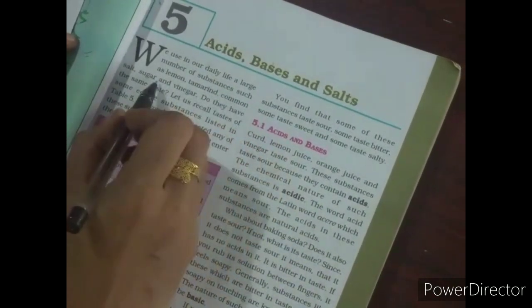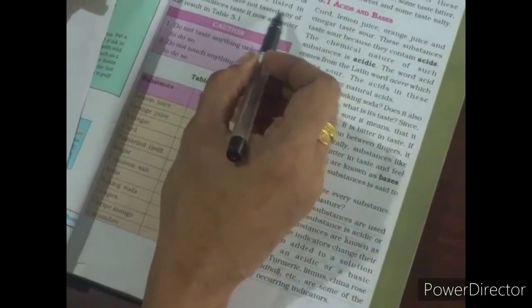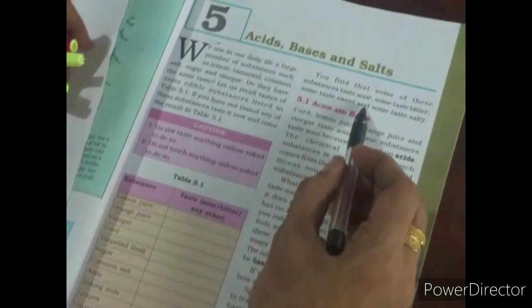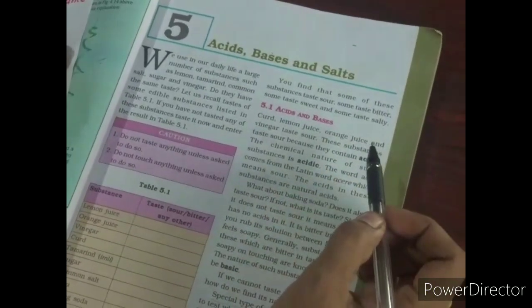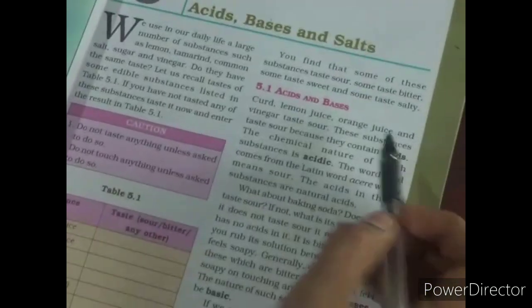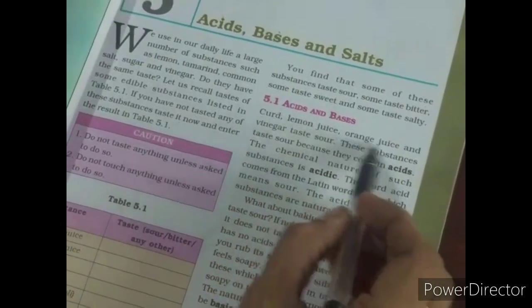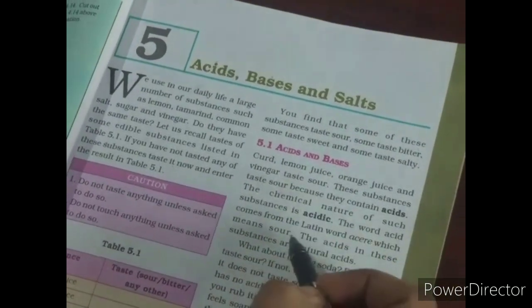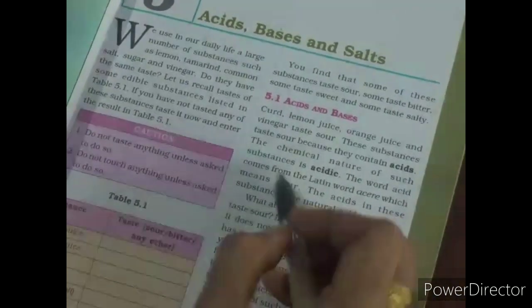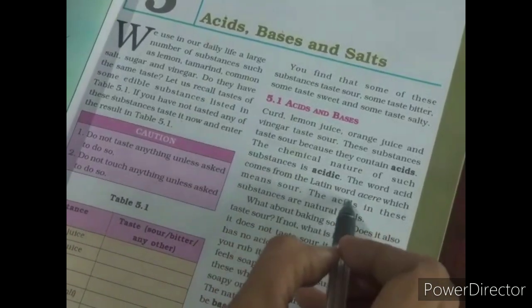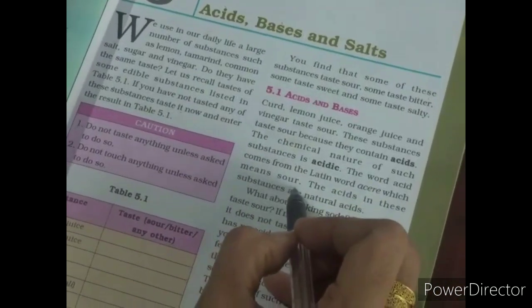We use a large number of substances in our life, such as lemon, tamarind, common salt, sugar, and vinegar. Some substances taste sour, some taste bitter, some taste sweet, and some are salty. Curd, lemon juice, orange juice, and vinegar taste sour because they contain acids. The word acid comes from the Latin word acer, which means sour.